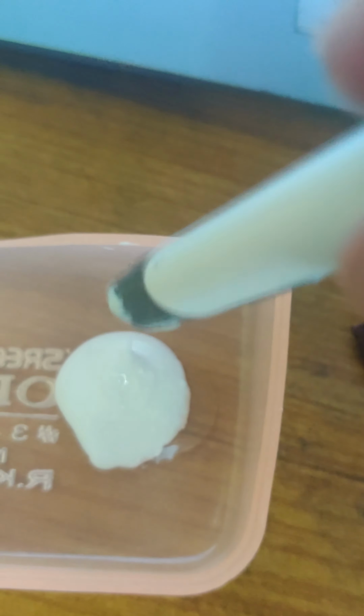Basically here, as you can see, the Fevicol is sticking to itself and forming a thin layer because of the Fevikwik. So the Fevikwik is sticking the Fevicol particles together.